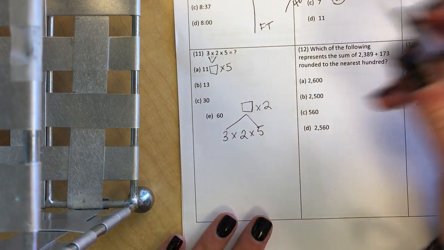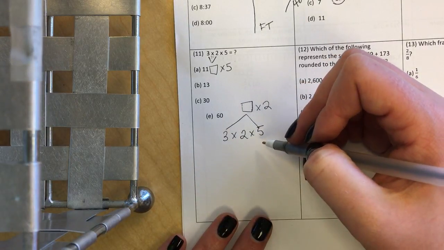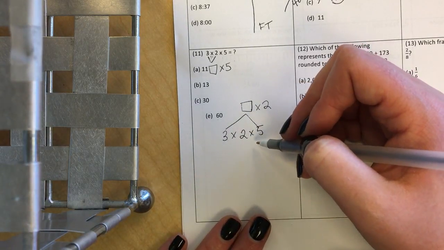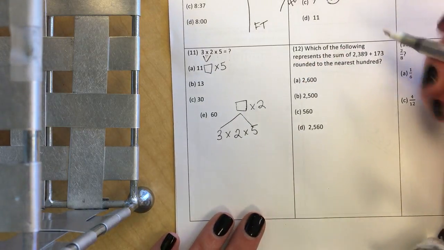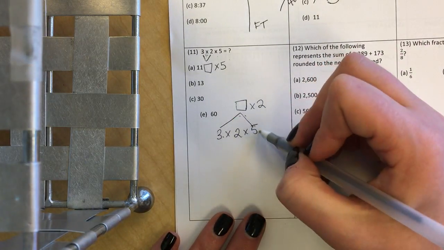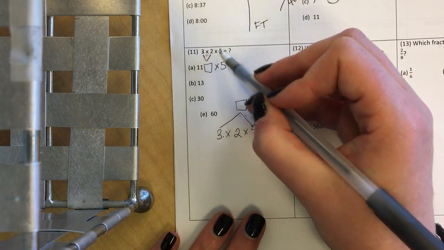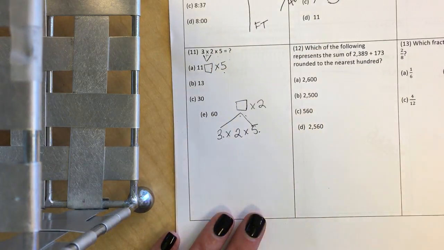Whatever you want to do, we can multiply these in any order and we're still going to get the same answer. So yeah, just make sure that you're combining 2 of them and then multiplying that number by the last number that you have left.